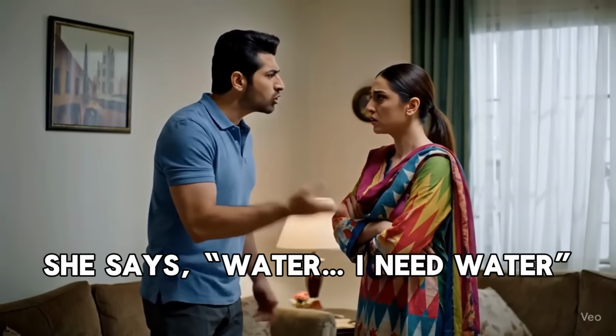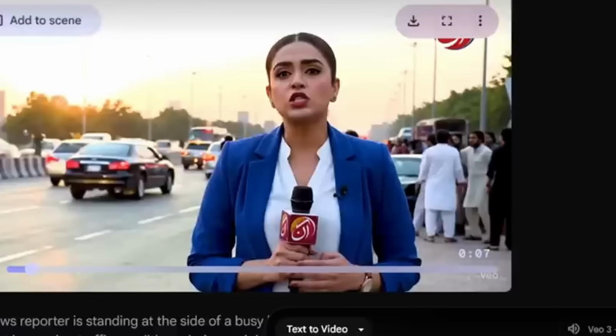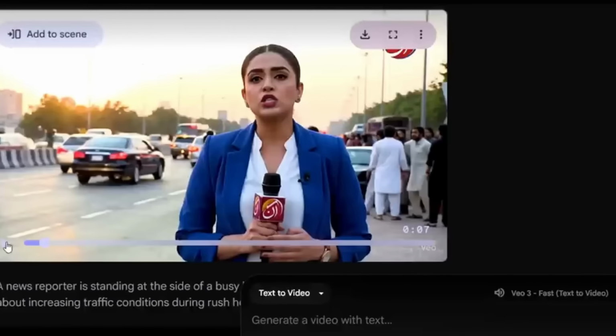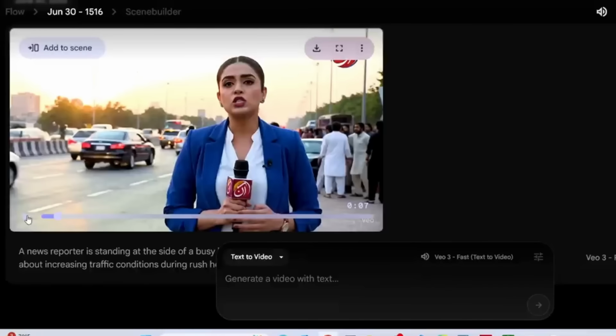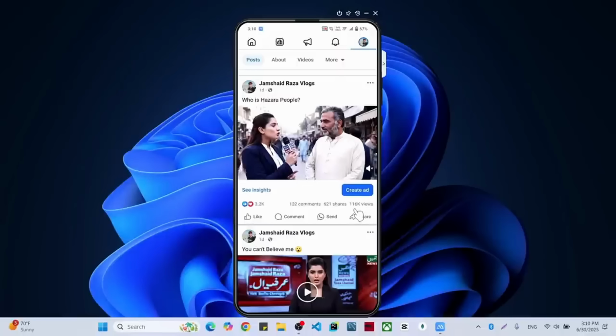And number 4, the voice. If you want dialogue, you have to tell Veo who's speaking. Write it like this. She says, "Water. I need water." That little "she says" or "he says" cue makes Veo actually sync the lips and match the body language with the words. Skip it and your character will just stand there like a mannequin.